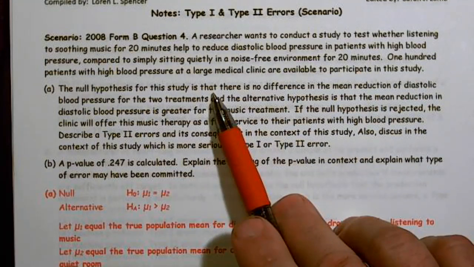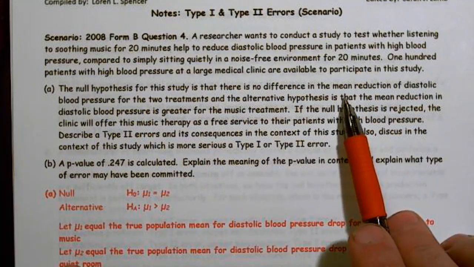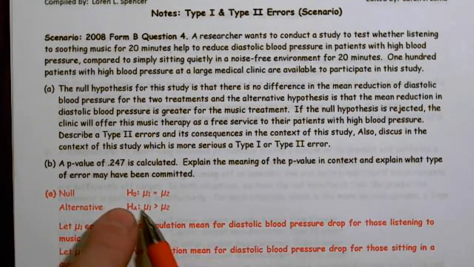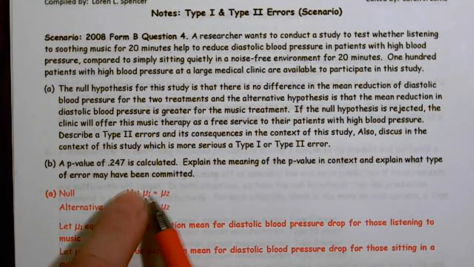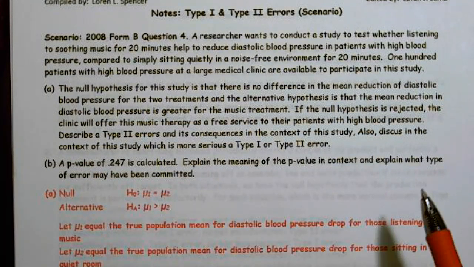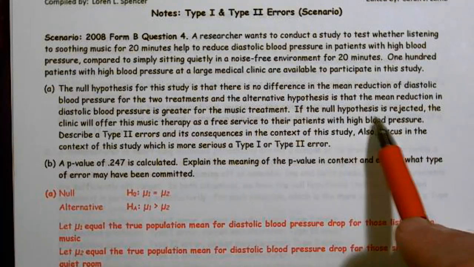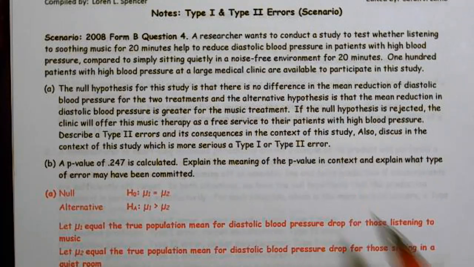The null hypothesis for this study is that there is no difference in the reduction of diastolic blood pressure. So basically, the diastolic blood pressure drop for those listening to music would equal that of those sitting in a quiet room. If the null hypothesis is rejected, the clinic will offer this music therapy as a free service to their patients with high blood pressure. Describe a Type 2 error and its consequence in the context of the study.